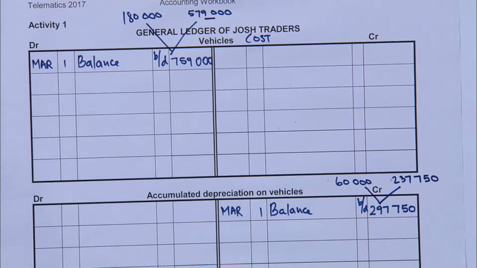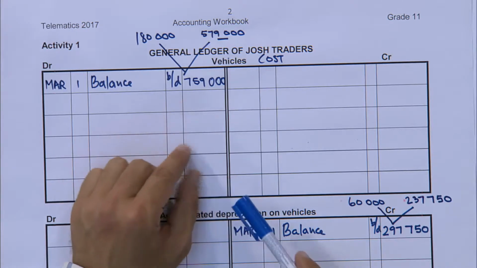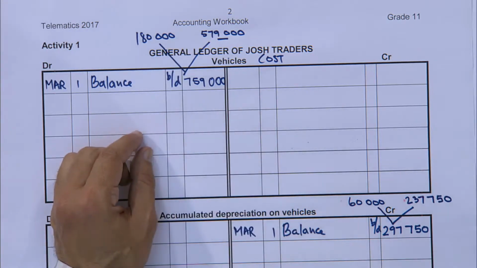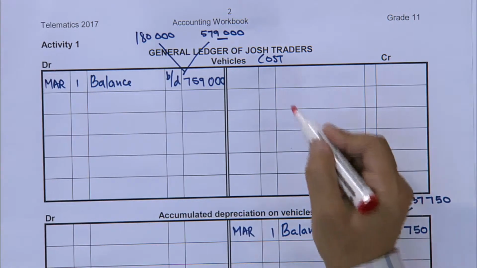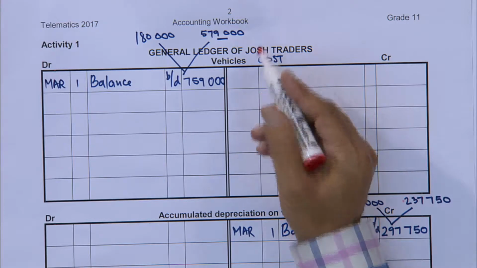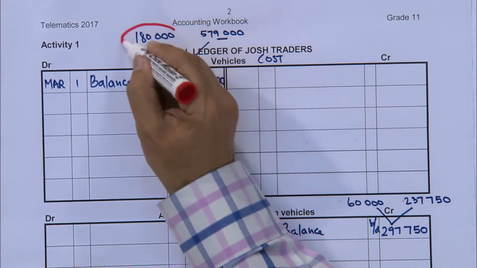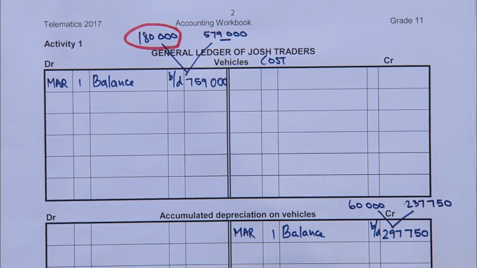Okay, so just again quickly. I take the opening balance of the vehicles and I split them into two. One with a cost price of 180 and one with a cost price of 579. But we had to calculate the 579, which was the 759 minus the 180. I'm circling the 180 because that is the one that we are going to sell. So that is the one that we're going to get rid of.